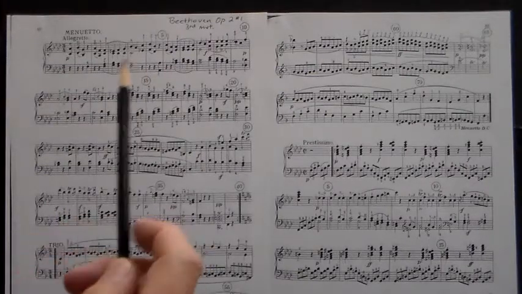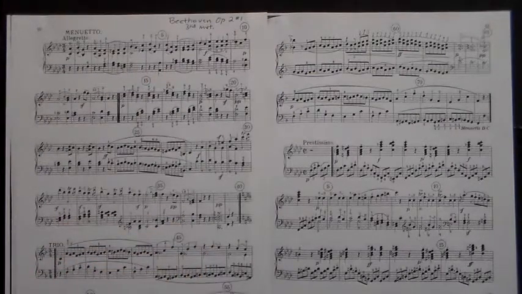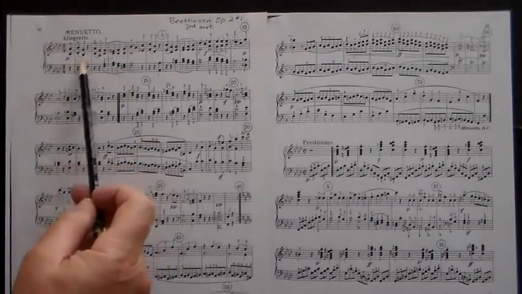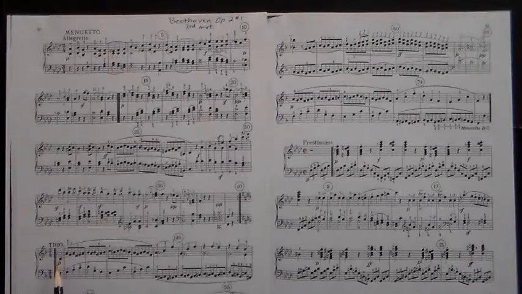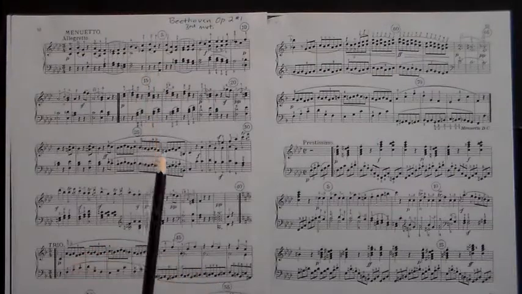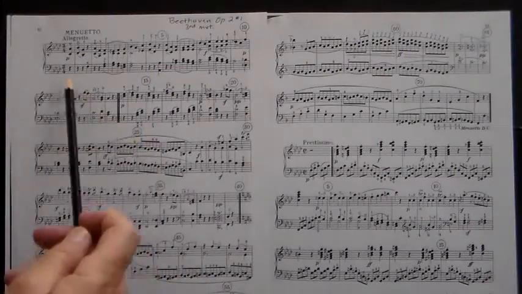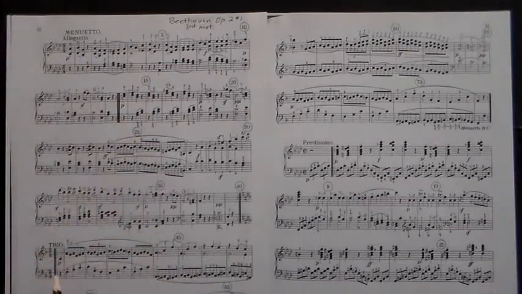And you're looking for that sense of contrast between the minuet, which is in the key of F minor, and then the trio section, which is in the parallel key of F major. So that's one thing that you always look for, is that contrast of key, and especially with Beethoven, that contrast of minor minuet with major trio section.